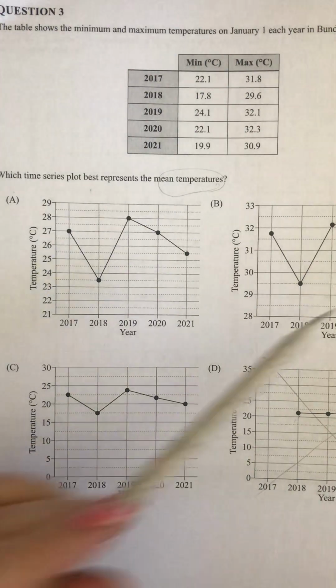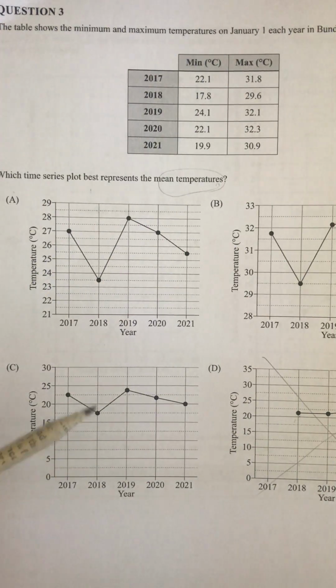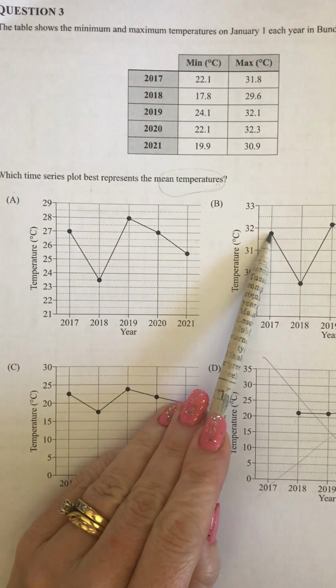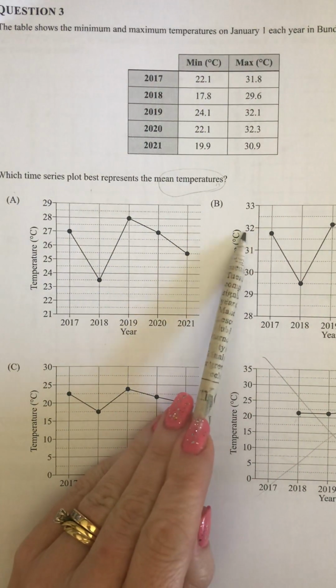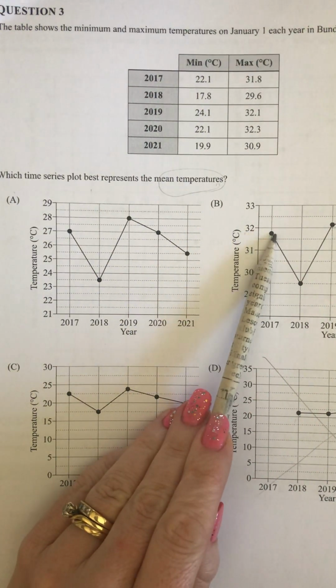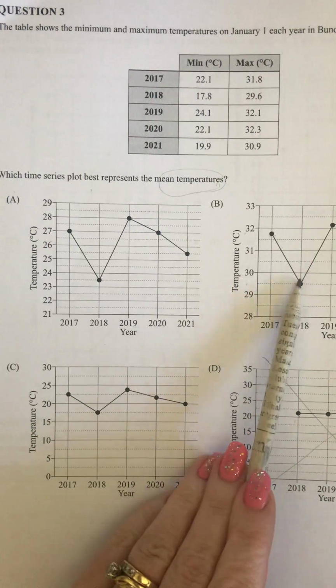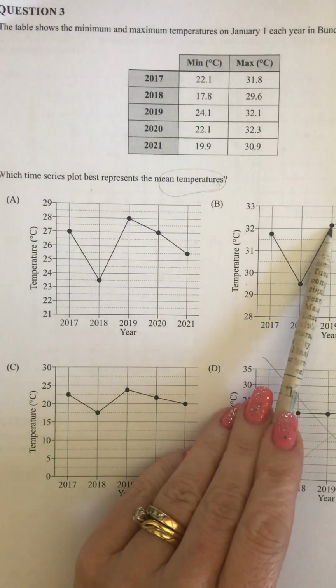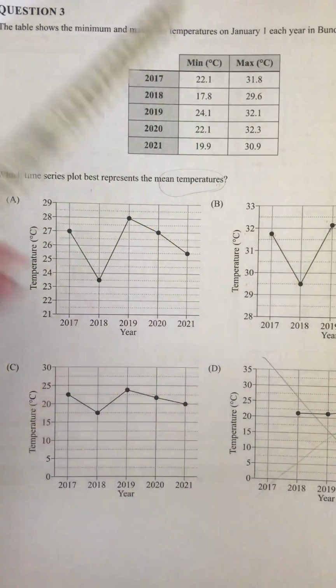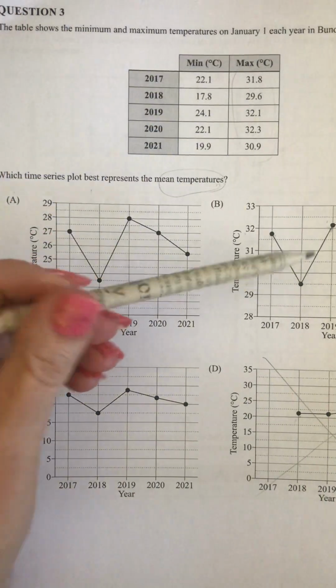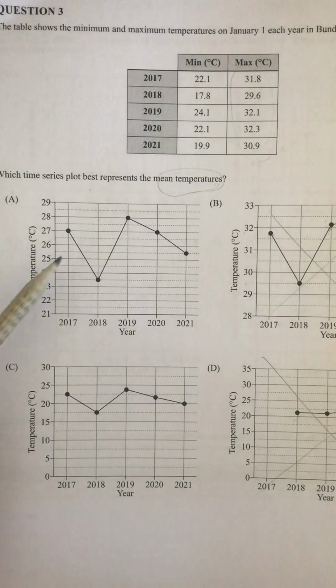Then we can have a look at the remaining 3 that we need to choose from. Here we've got the plots of 31.8. Here we've got 29.5-ish. Here we've got 32 point something. So it looks like they're plotting the maximums. So that's out. Down here, sorry, we've got about 22 and a bit.